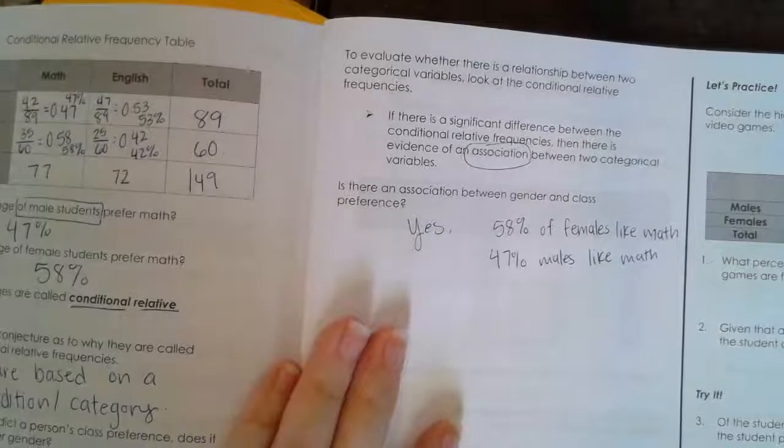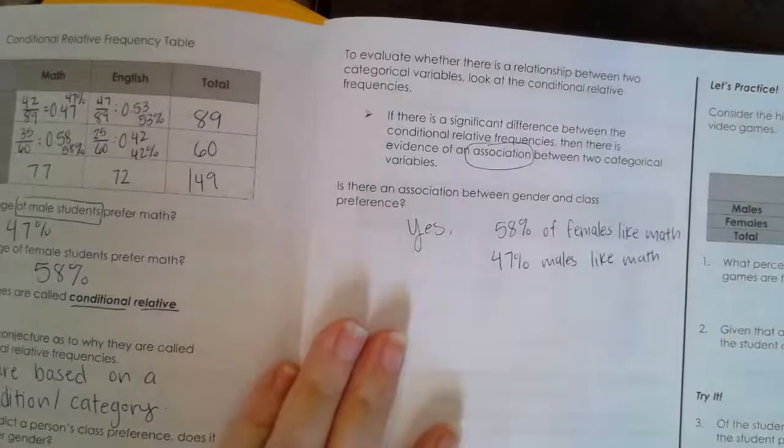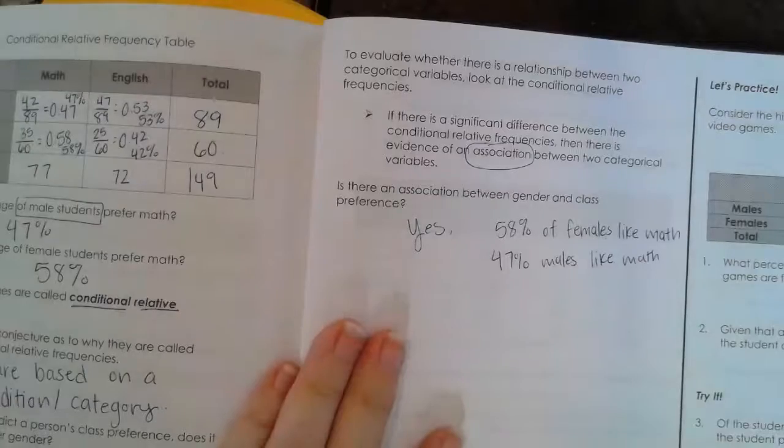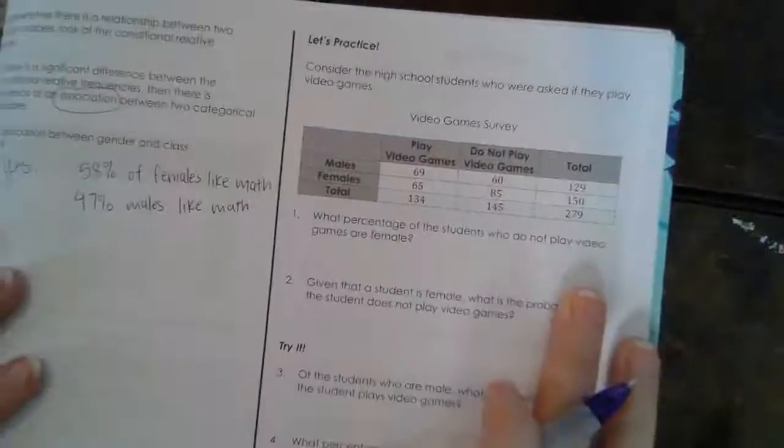You could also argue that there's not a huge difference because they're both around 50%. So it's almost 50-50, so there might not be as strong of a correlation. You could argue that either way. So let's continue on to let's practice.